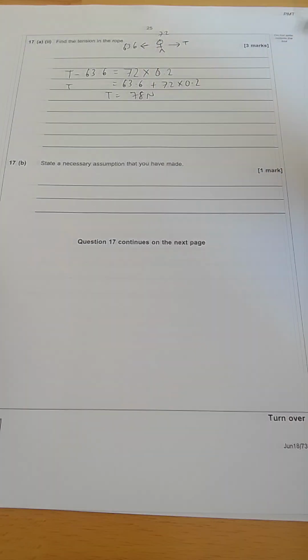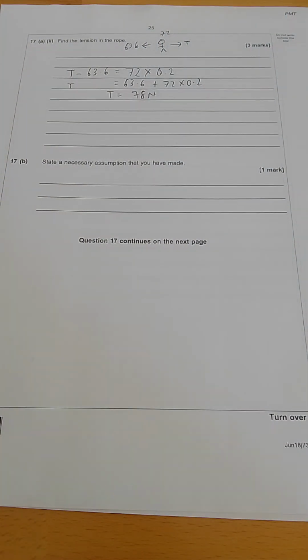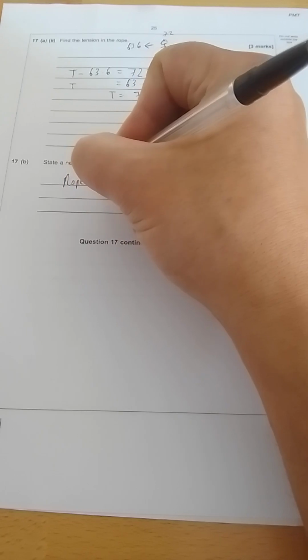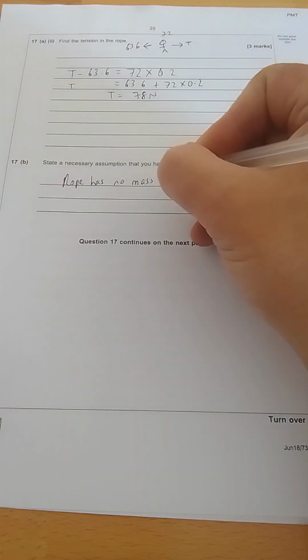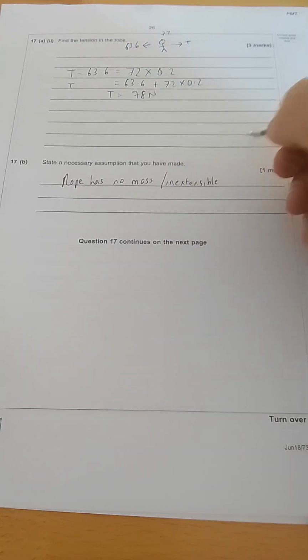newtons. We could, of course, do the same thing with the buggy, and we'd have to include all the forces pulling the buggy forwards and backwards, and we'd have the same F equals MA, and we should get the same tension. Okay, the assumption that we've made is that the tension is equal on both the buggy and the driver, and that we can consider the rope as having no mass. So some obvious things would be the rope has no mass. We only need one, but other ones would be inextensible, so we don't stretch the rope, and another one would be that it's horizontal.